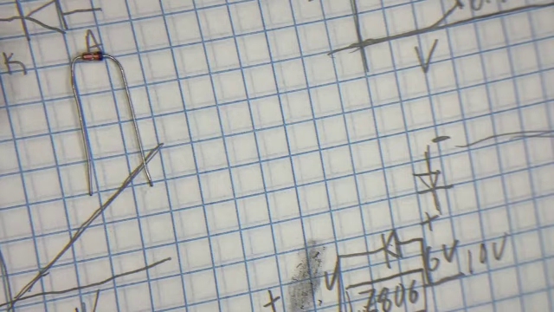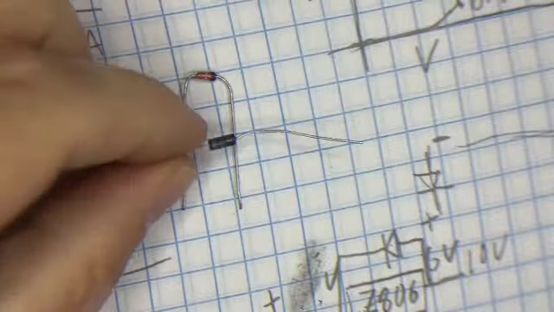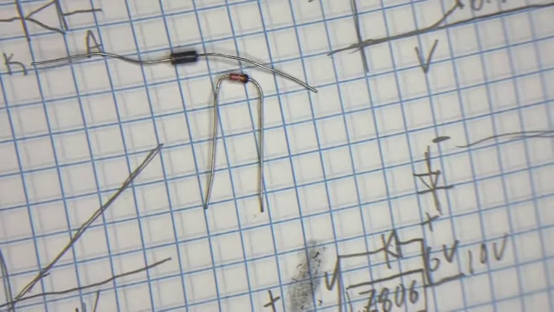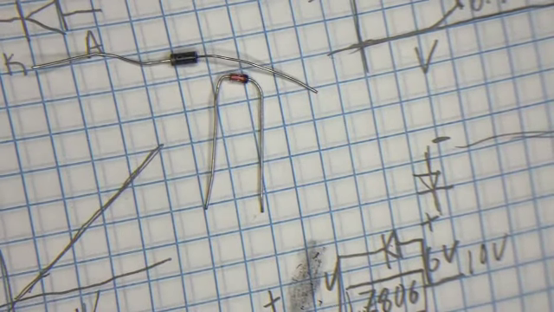Another application for these, particularly these ones, which are the same as these except these will handle higher currents typically, is rectifier circuits, right?